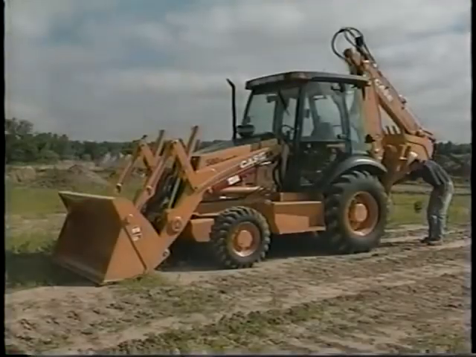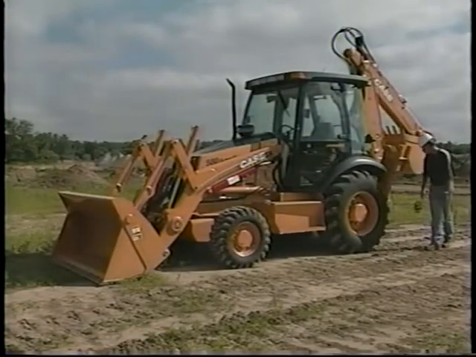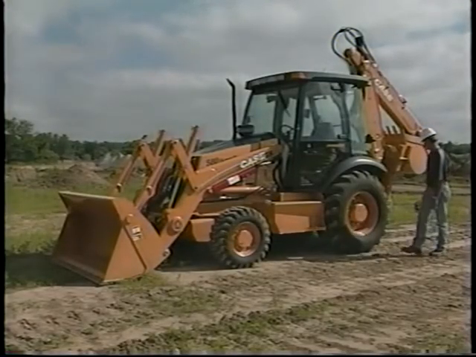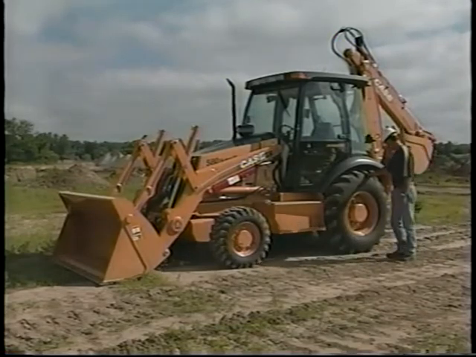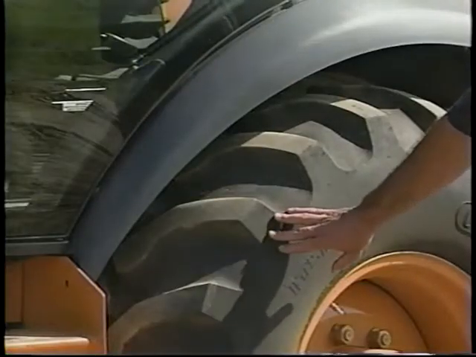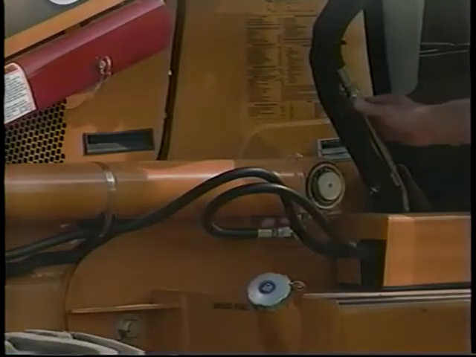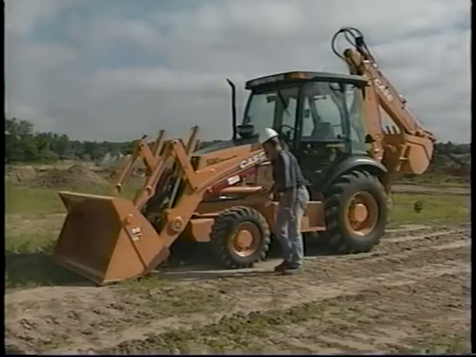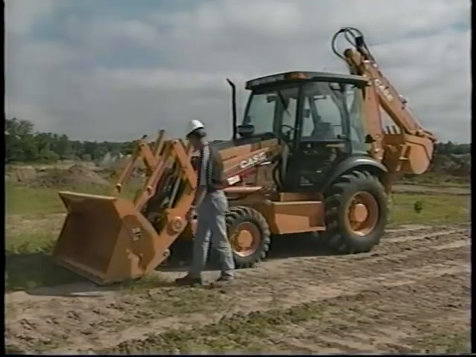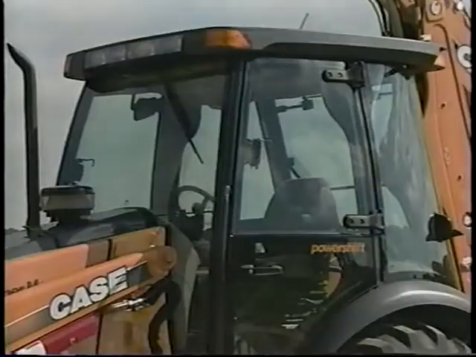Begin each workday with a visual inspection of the machine. Look for broken, worn, damaged, or missing parts. Check the tires for cuts or bulges. Inspect the hydraulic system for leaks. Have repairs made as necessary before operating. Pay special attention to the safety equipment.